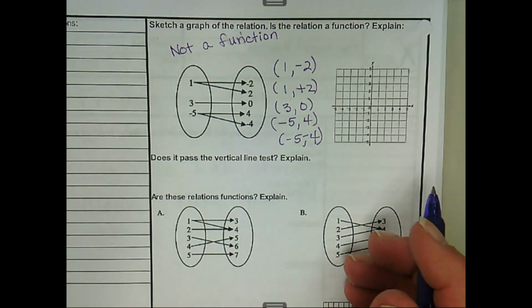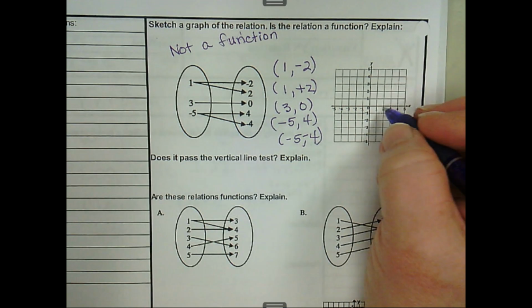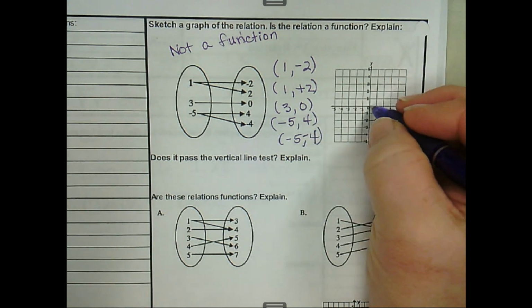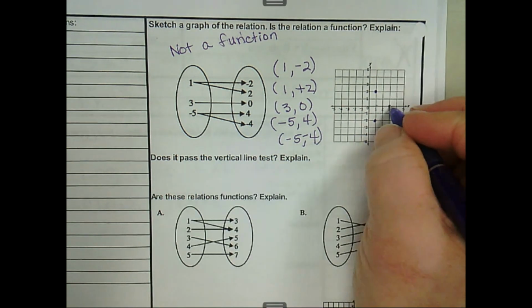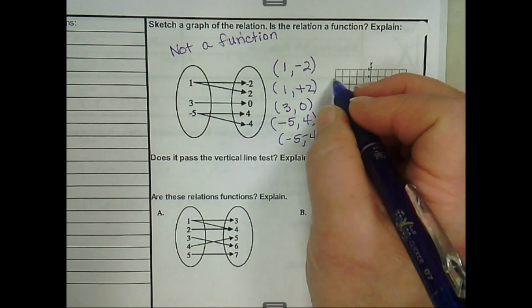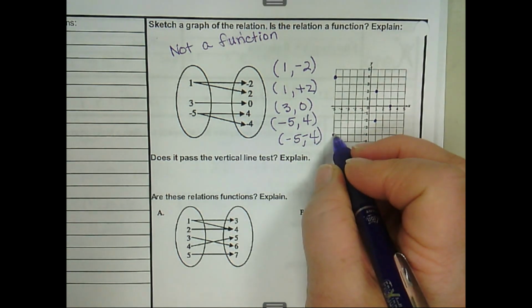As we're graphing this, 1, negative 2, so go over 1 and down 2. 1, positive 2, go over 1 and up 2. 3, 0. Negative 5, 4, go to the left and then go up. Negative 5, negative 4, go to the left and go down.